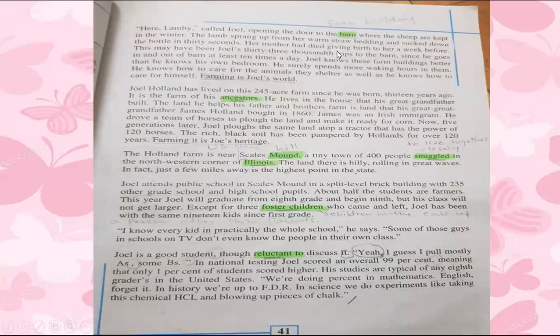She sprang up, started jumping, and sucked down the bottle in 30 seconds. Finished within no time. What was the reason? It seems she was hungry. Her mother had died giving birth to her a week before. The author has mentioned an orphaned Lambie, right? That's why, because her mother died giving birth to her a week ago.